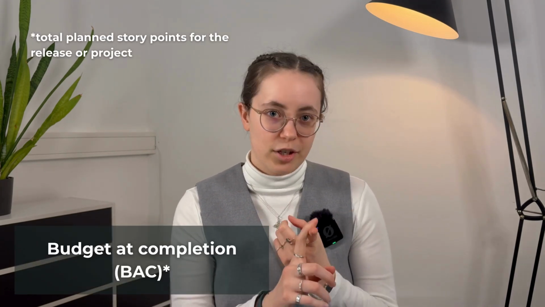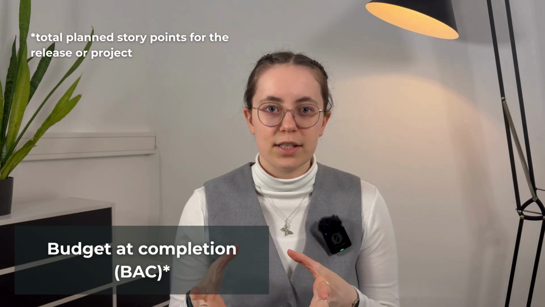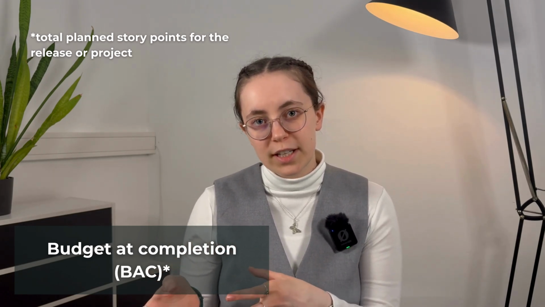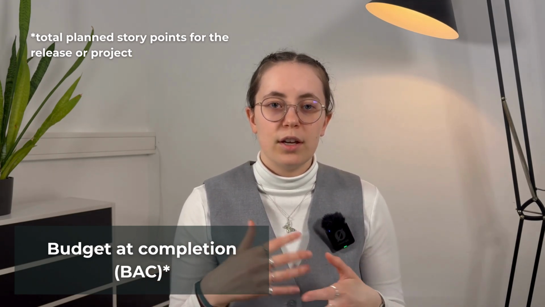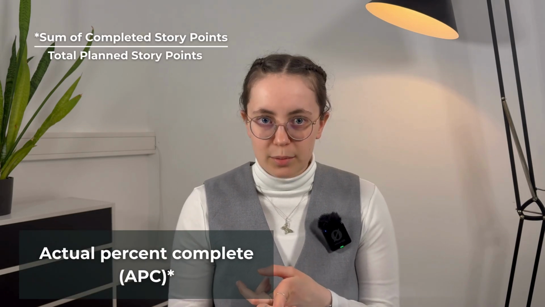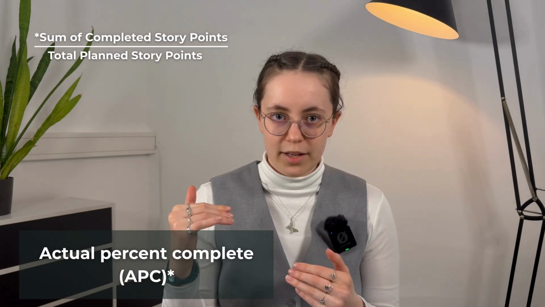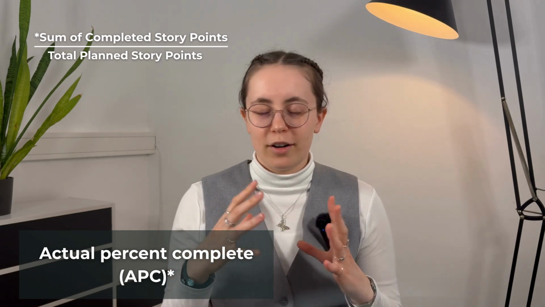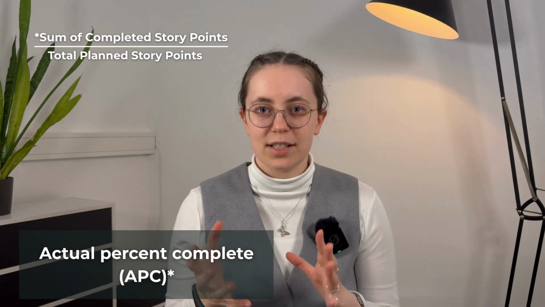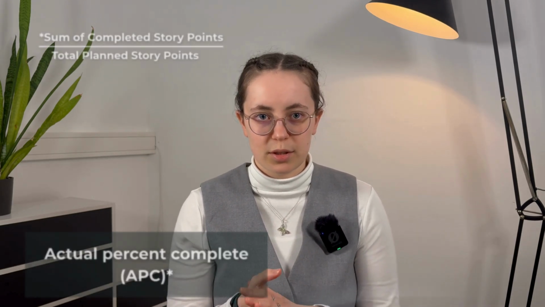Of course, you can also add completely custom expressions, and the options here are endless. Some examples we at Aptus have encountered are things like budget at completion, which calculates the total planned story points for a release or for a project. Another one would be actual percent complete, which is the sum of completed story points divided by total planned story points. And there are even more KPIs and metrics that you can visualize with Jira Expressions.